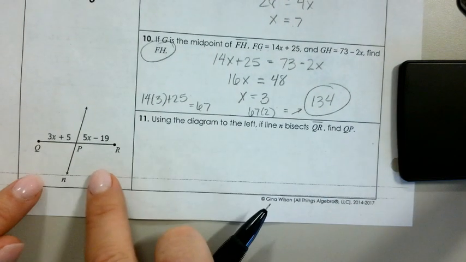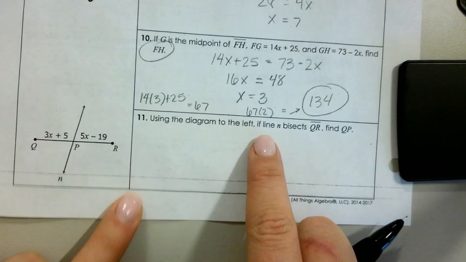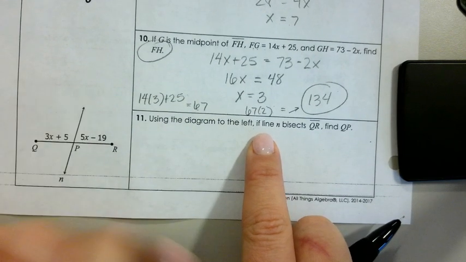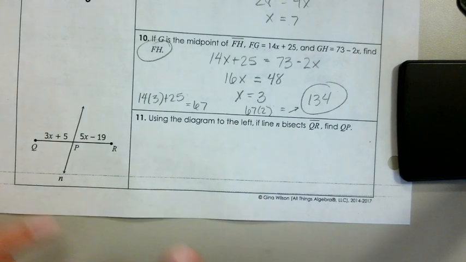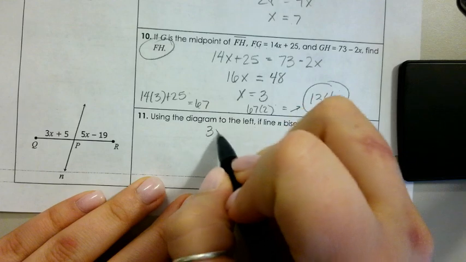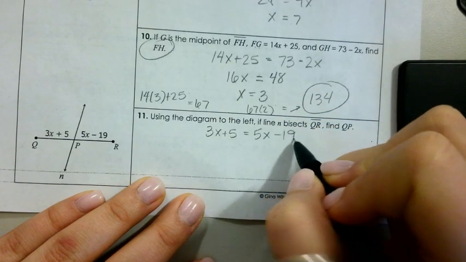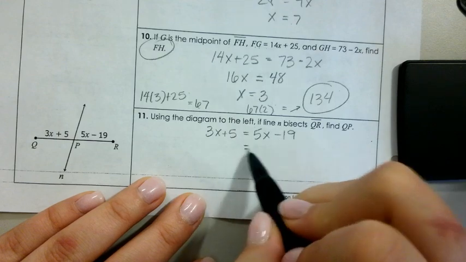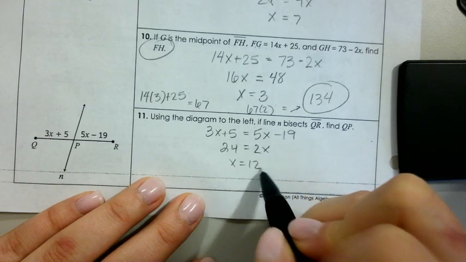We're going to use this diagram to answer the question, and we're using the information that N bisects this. When you think of bisect, that means you're going to cut something in half. So that means these two sides are equal to each other. So we can set them equal and solve for x. We get 2x is equal to 24, x is equal to 12.